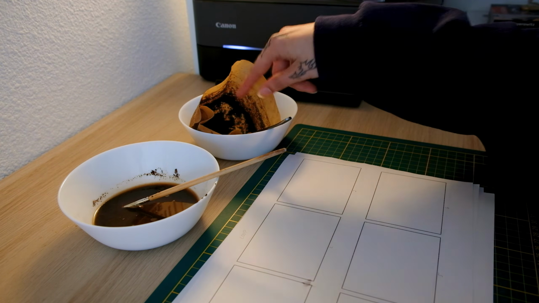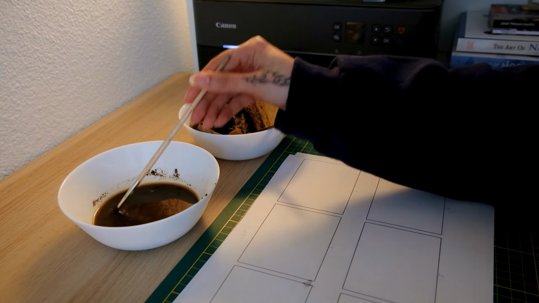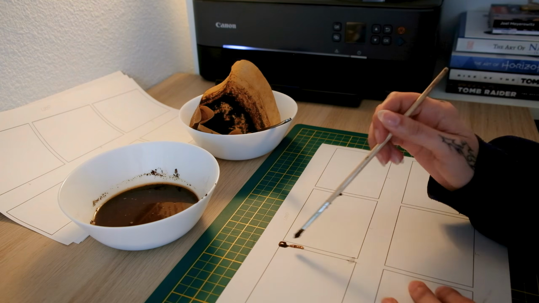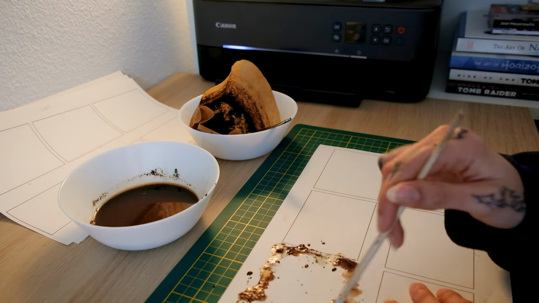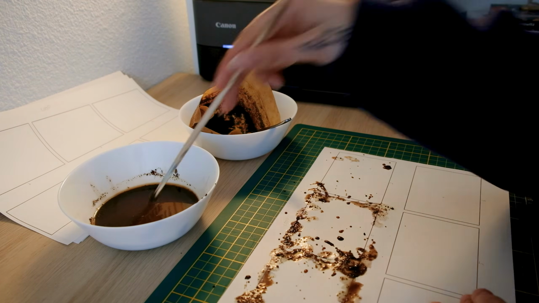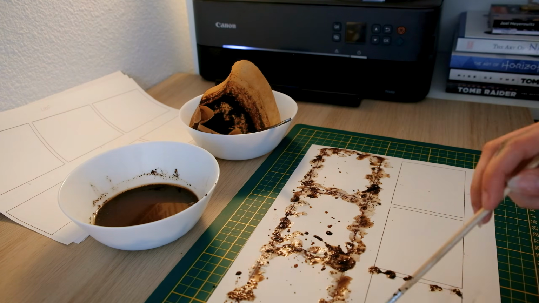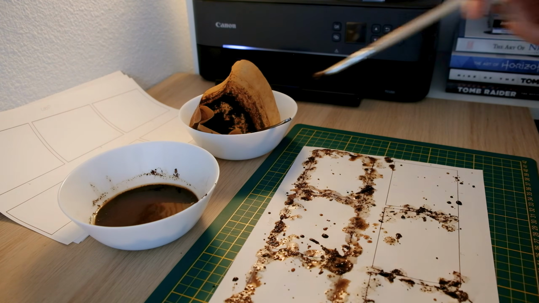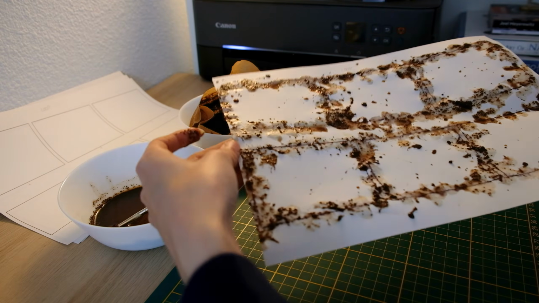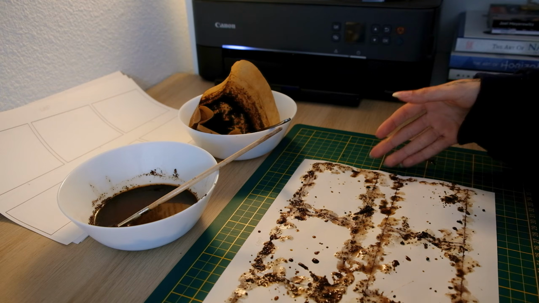And today I'm working with old coffee grounds, and I just mixed them with water, and I'm going to paint with those coffee grounds to have an abstract chemical reaction on the paper. Okay, and this is the first picture. My first frame's done. It is quite wet, so I'm just going to leave it out to dry.